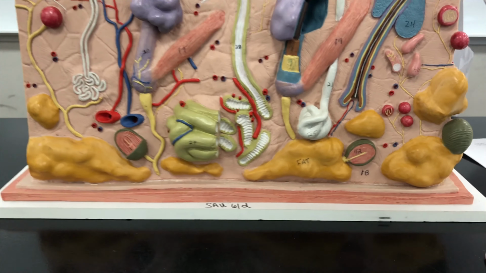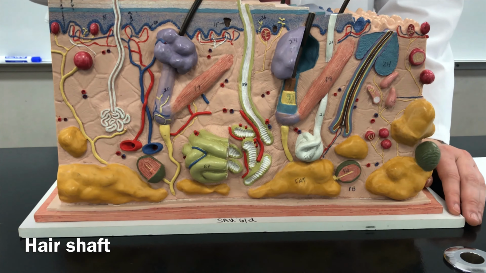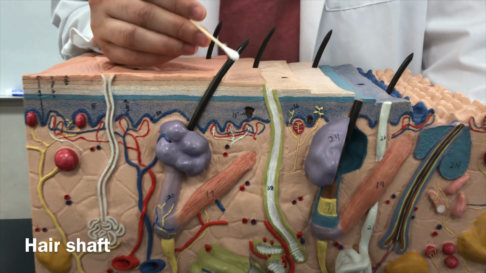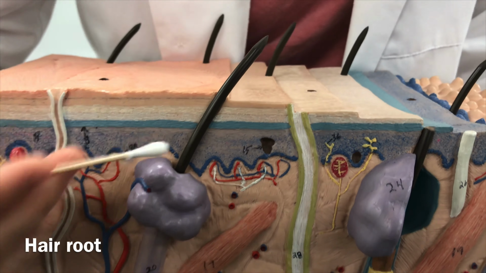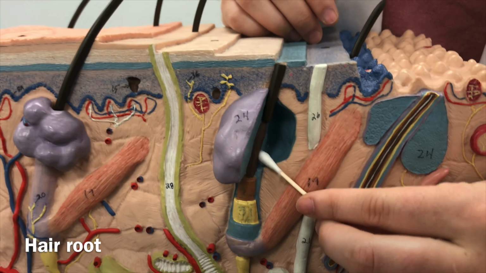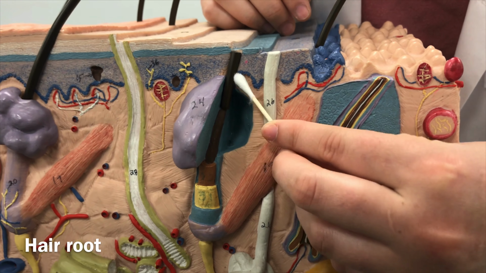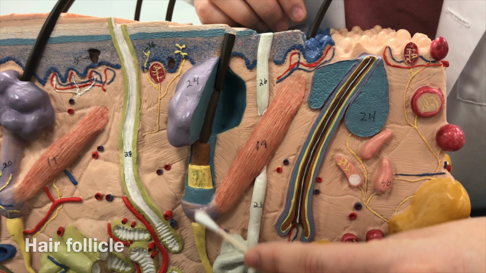Alright, a few things we need to know within the skin model right here. So you have your hair shaft, which is this right here. That's essentially what we see of hair on our body. Your hair root's going to be below the skin. So if you look right over here, this is your hair root, this brown below the skin right here. Then that ends in what we call the hair follicle, which is right down here.